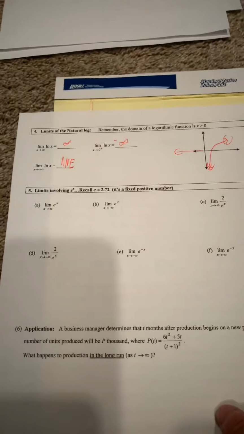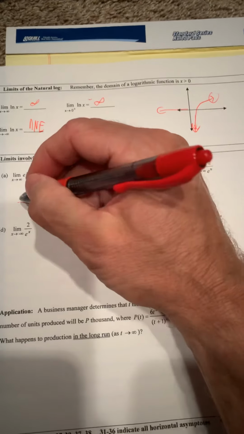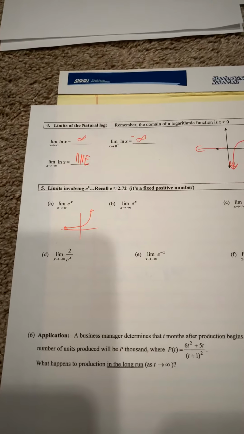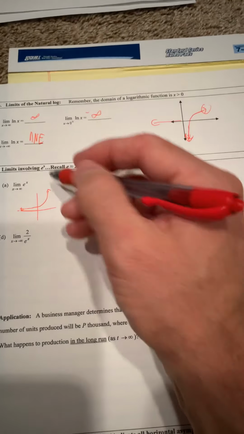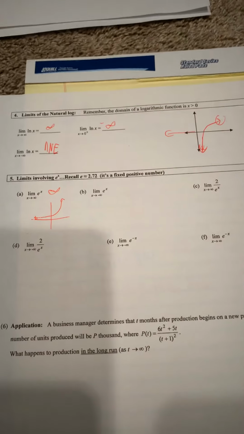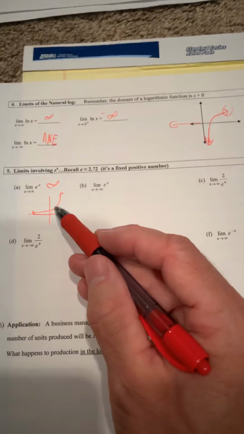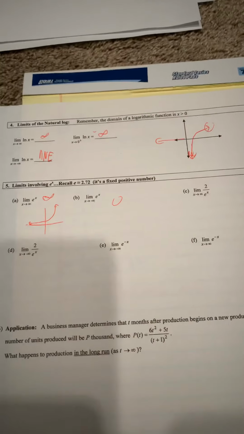Finally, you get to some e's, okay? The thing with e's is just graph it. Like if I said, okay, what's the limit as x approaches infinity of e to the x? Well, if you graph it, we know it's just an exponential function with a base bigger than 1, so it's a growth model. What's my right tail doing? Well, it's going upwards, so you put infinity. Here's e to the x. I want to know what my left tail is doing. Well, if you look, it's getting closer and closer to 0.